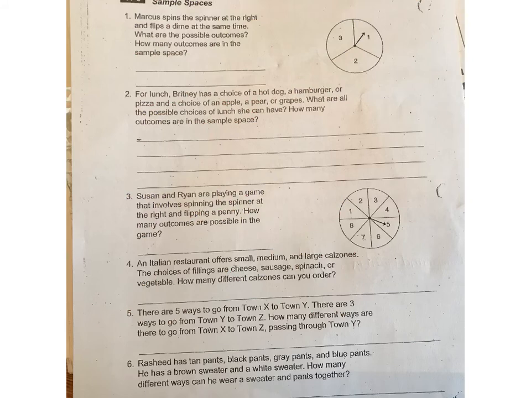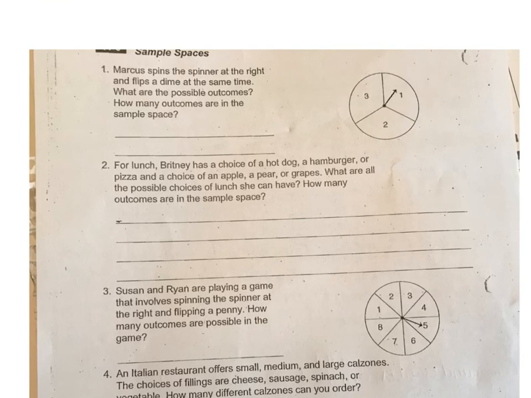Let's just practice some. It says Marcus spins the spinner at the right and flips a dime at the same time. What are the possible outcomes? How many outcomes are in the sample space? How many events are taking place? Well, he's spinning the spinner and he's flipping a dime.